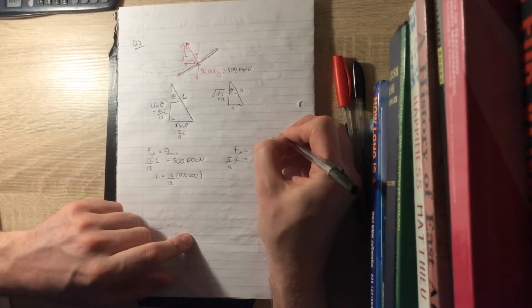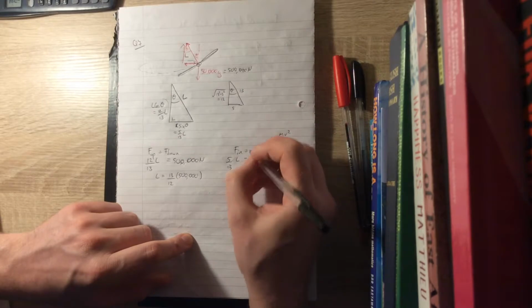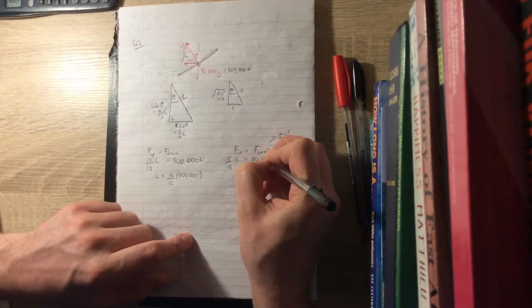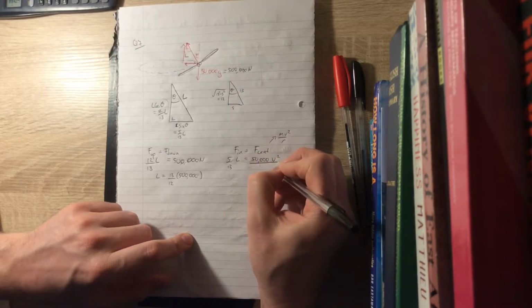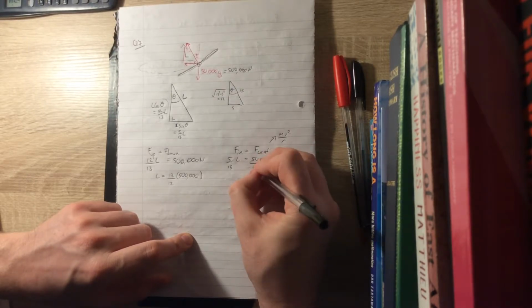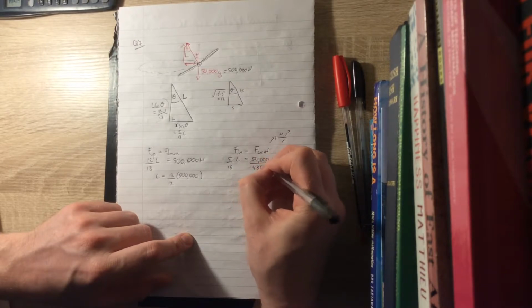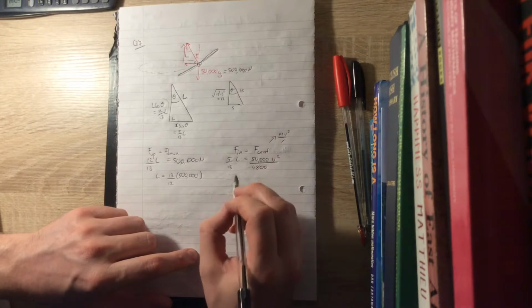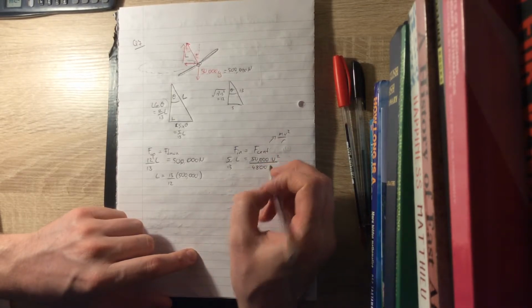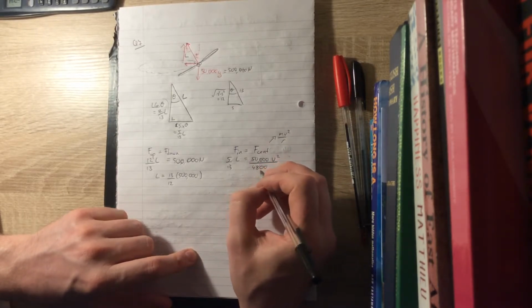So using mv squared over r, we're going to get a mass of 50,000, v is what we're looking for, and the radius of our turn, we're told in the question, is 4,800 meters, or 4.8 kilometers, but we'll stick with meters, standard unit.